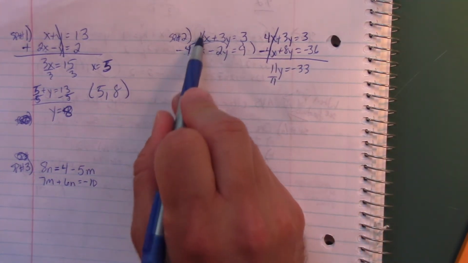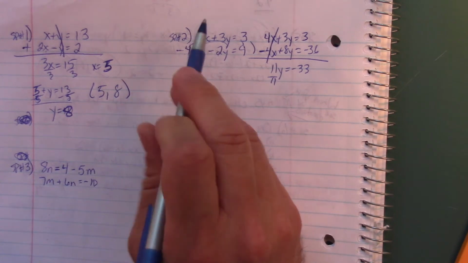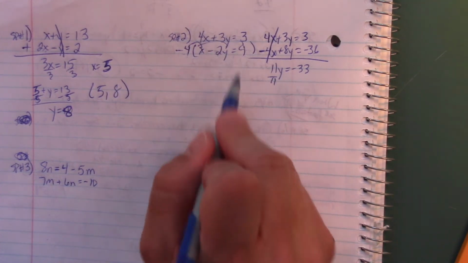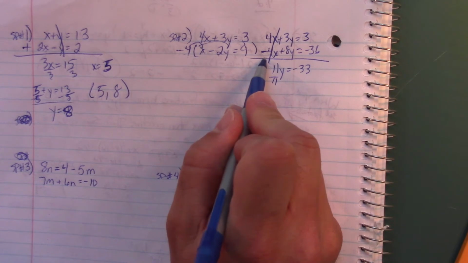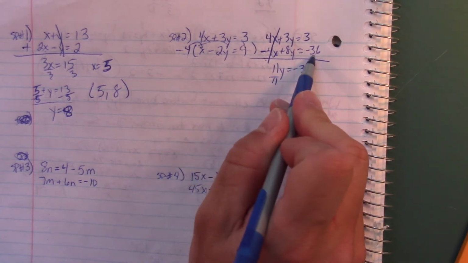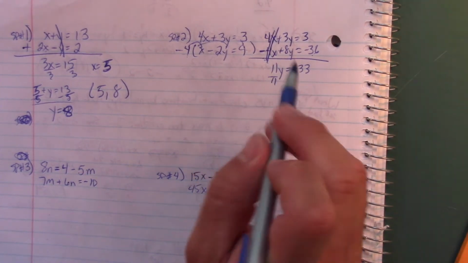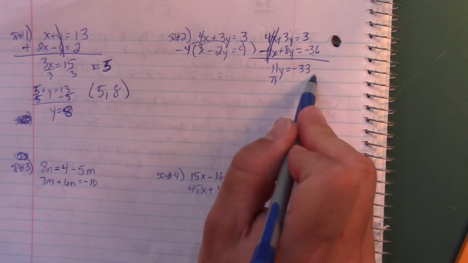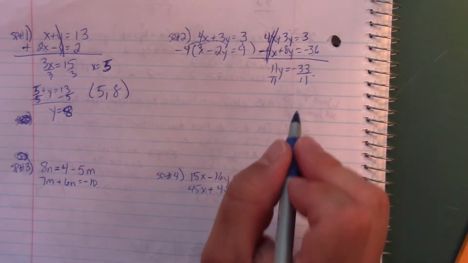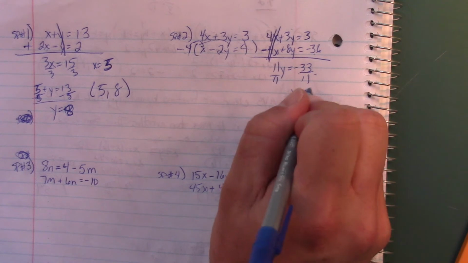I was looking for opposites here. I used -4. I multiplied -4 through every term to get here. -4x plus 8y equals -36. I saw my opposites cancel. I needed that, right? And I just added down. Then, of course, I divide like everything else.